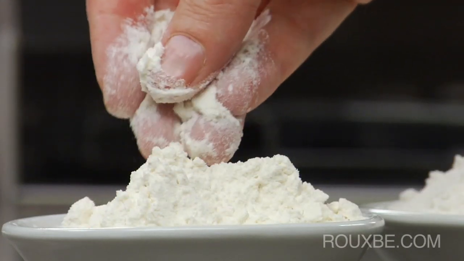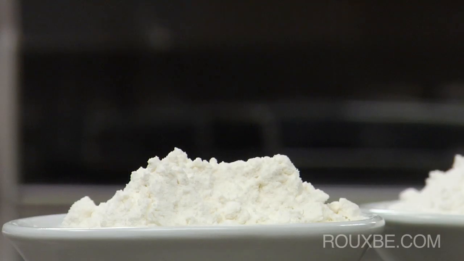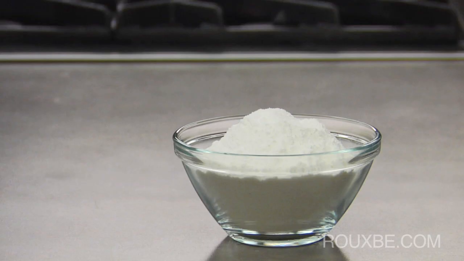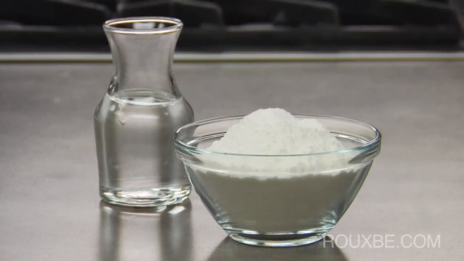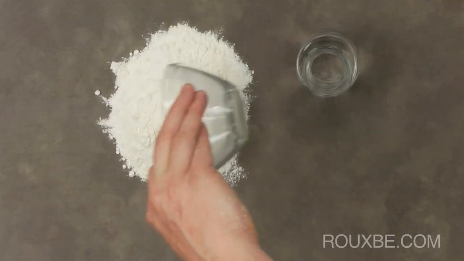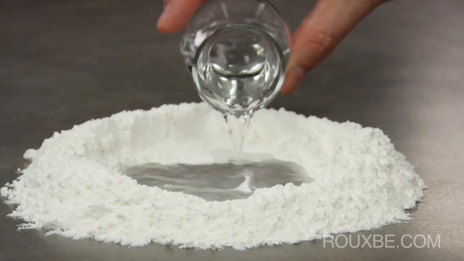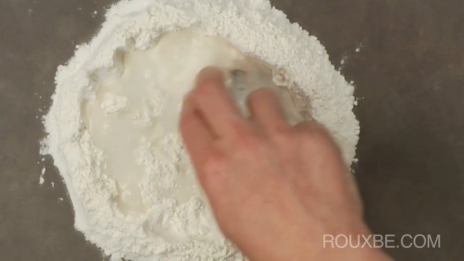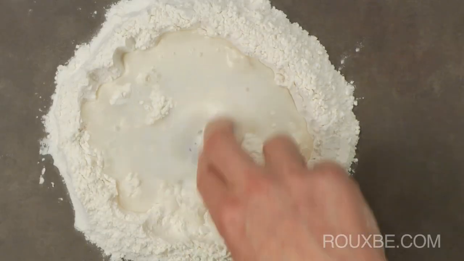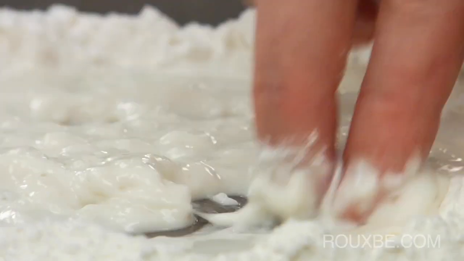These proteins are not soluble in water. Dry flour on its own cannot develop gluten. It requires water or liquid in order to be developed. The first stage in developing gluten is to add water or liquid to the flour. The mixture is then agitated until a glue-like substance is formed.